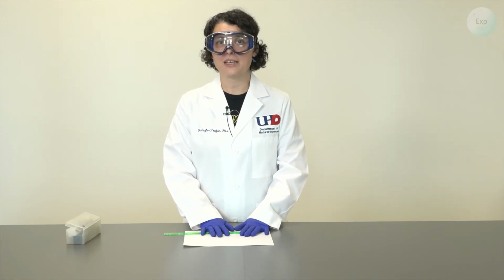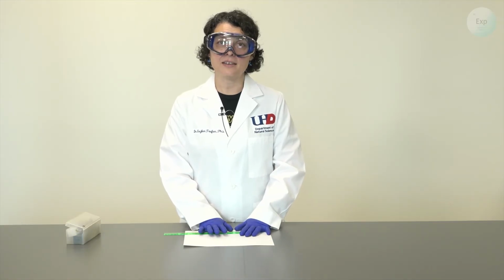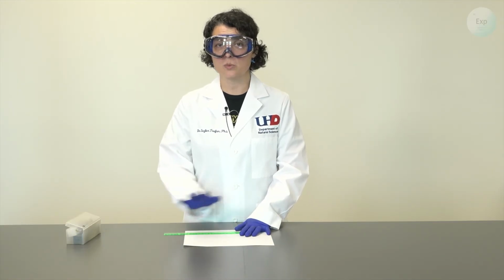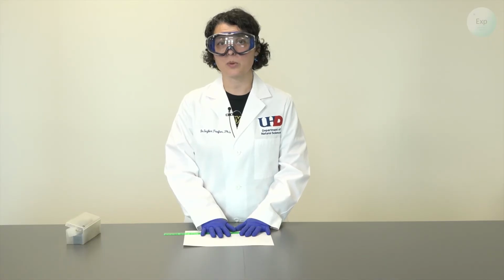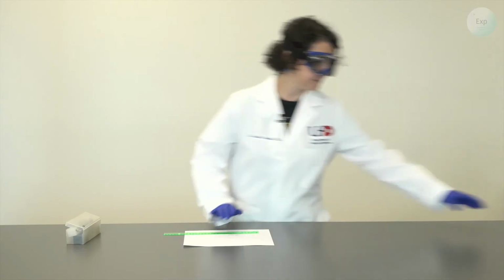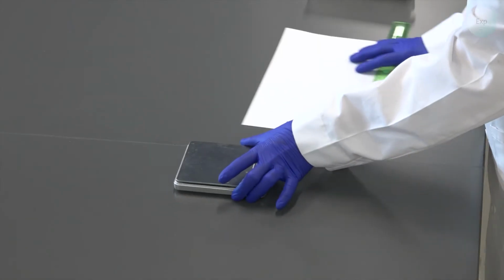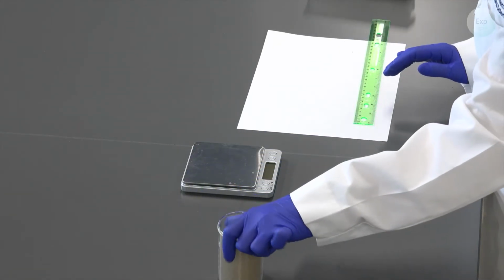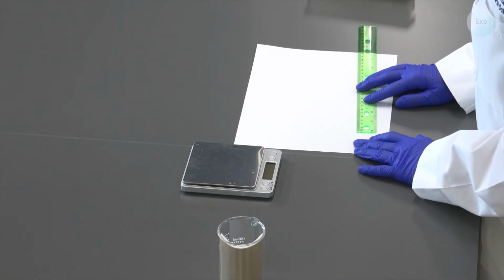Because for density, we need mass and volume. For the mass measurement, we're going to use a scale. And in order to avoid placing our cubes directly on the surface of the scale, we will be using a weighing paper today, but you could use a weighing boat instead. Here is my scale. And I have some weighing paper in this beaker.